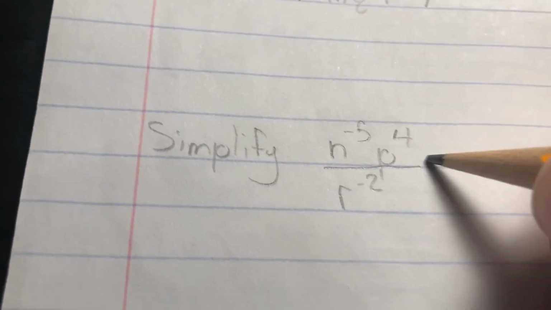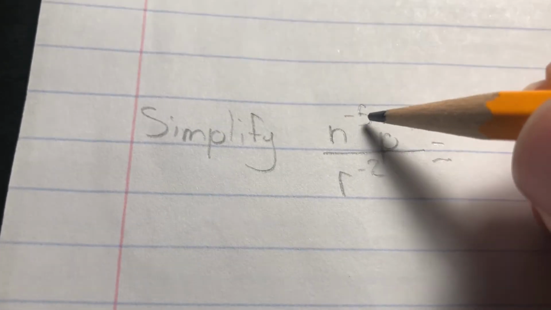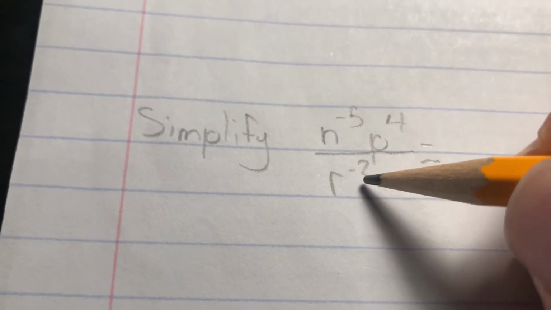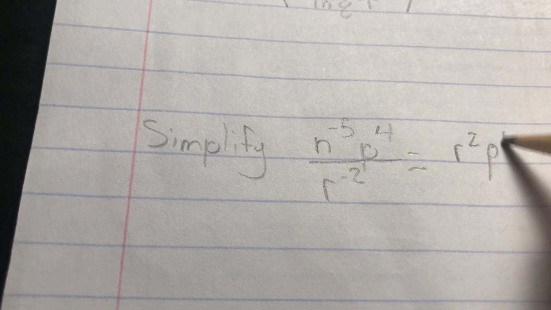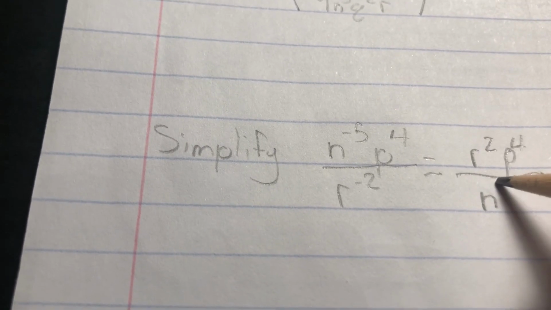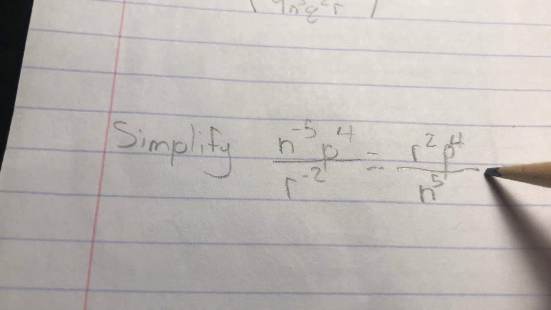All right, now these negative signs, let's talk about that. Negative signs mean that they're on the wrong side of the fraction. So when they get put back on the correct side of the fraction, they become positive. So I'm going to put the r on the correct side, the p stays there, and the n comes down here. Now, is there any division that can happen? No. We are done.